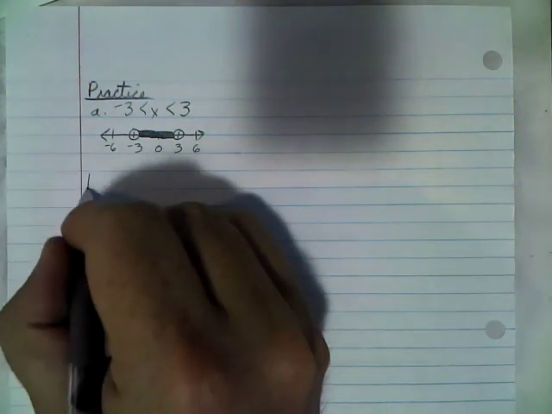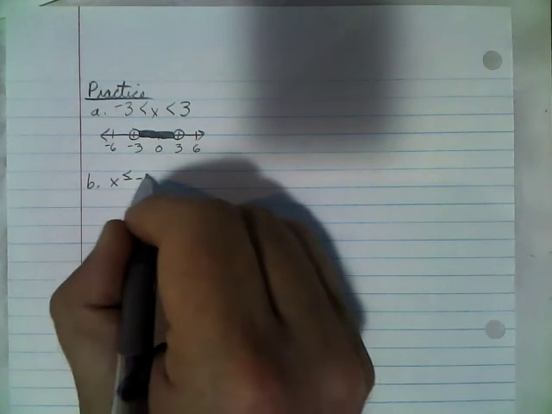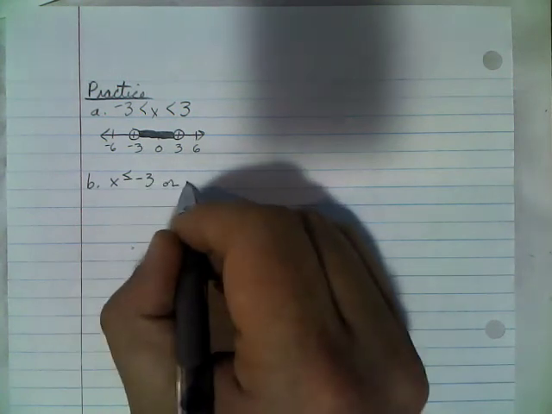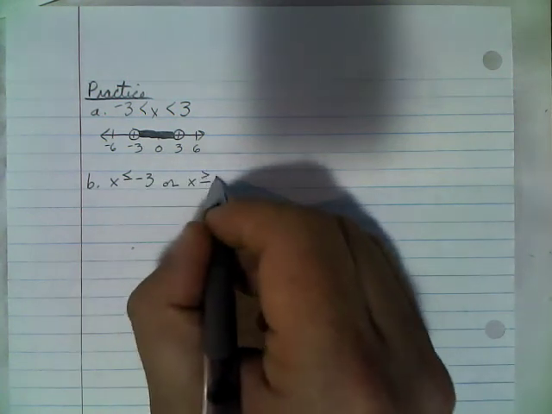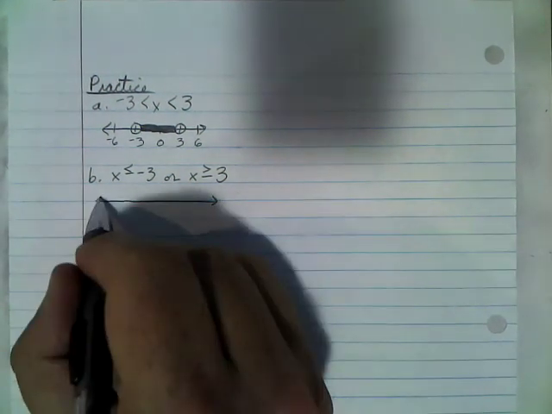That's A. B, x is less than or equal to negative 3, or x is greater than or equal to positive 3. Ors are nice. Remember, ors are the union.